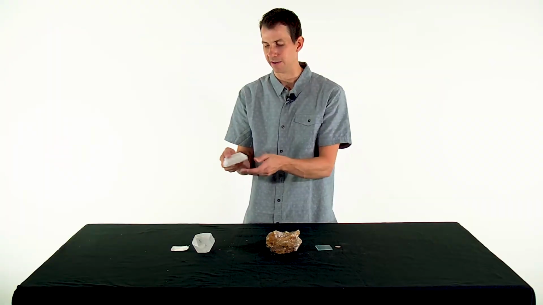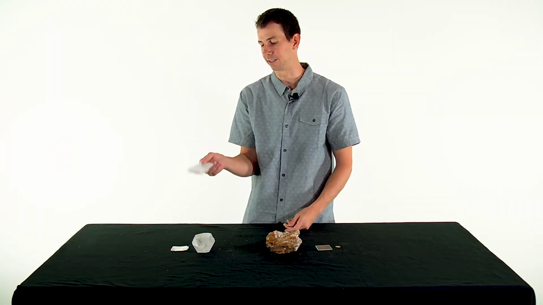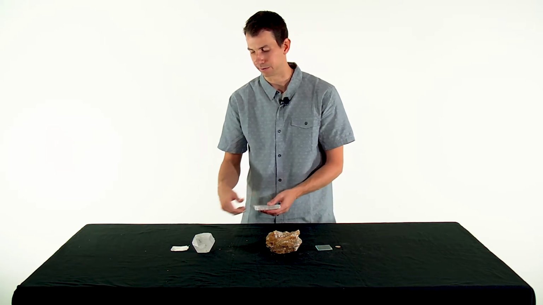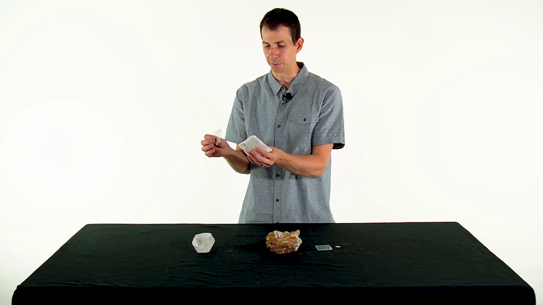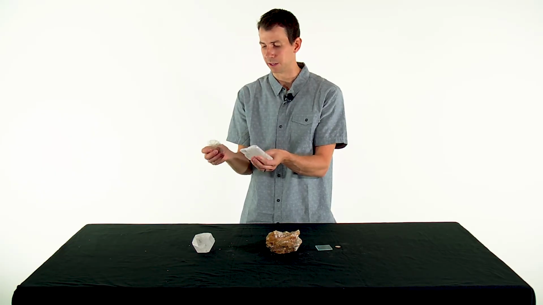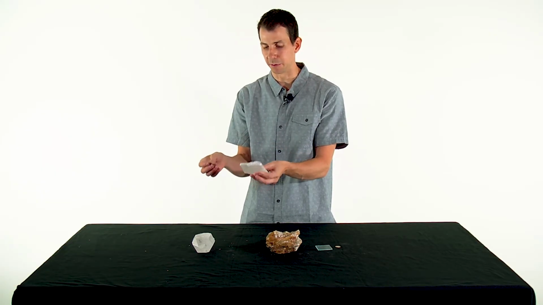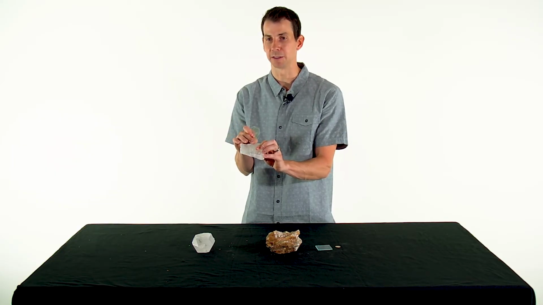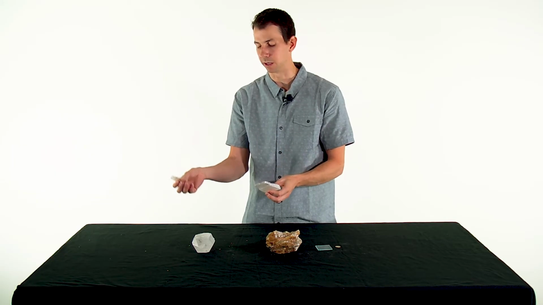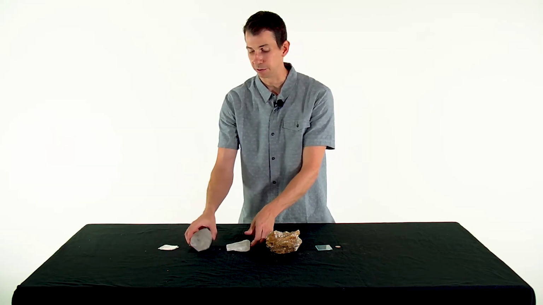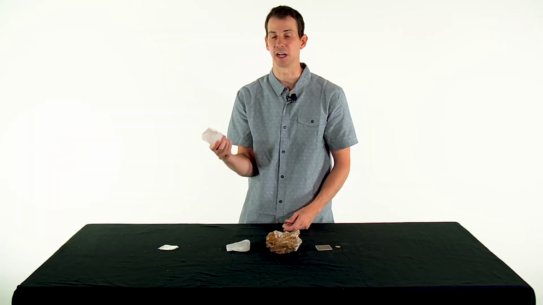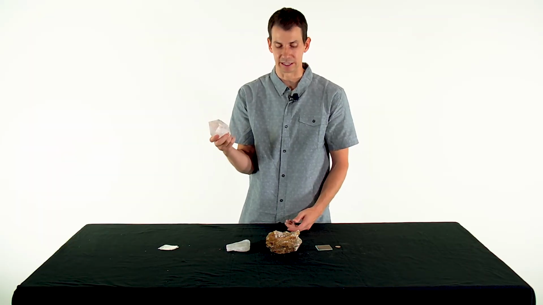So that means this mineral is less than 2.5 in hardness. These two minerals have approximately the same hardness, so the only way we can really tell them apart is through the cleavage patterns. This has 3 different cleavage planes, and this only has 1. This mineral has no cleavage planes, but has a much greater hardness of greater than 6.